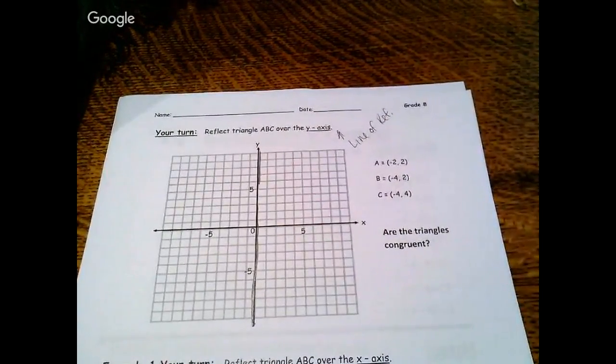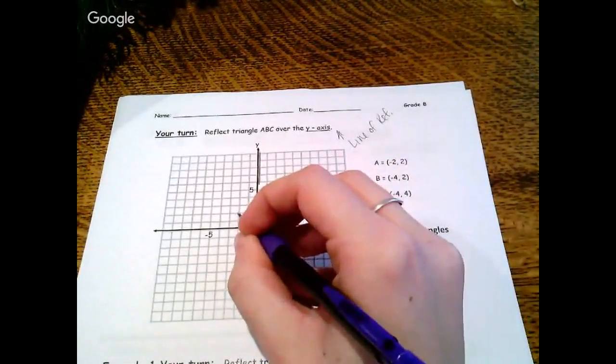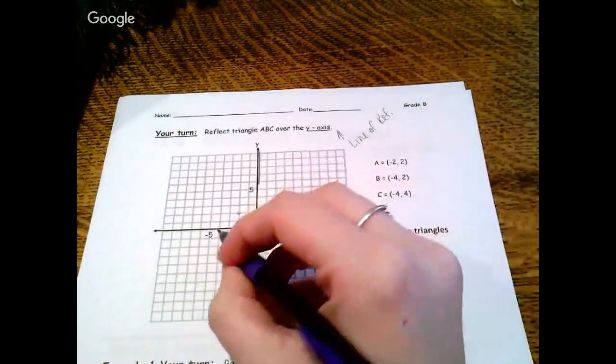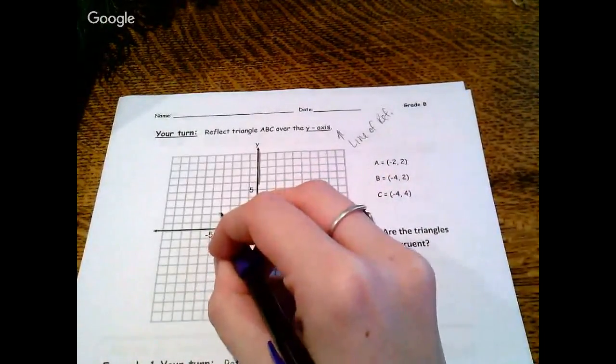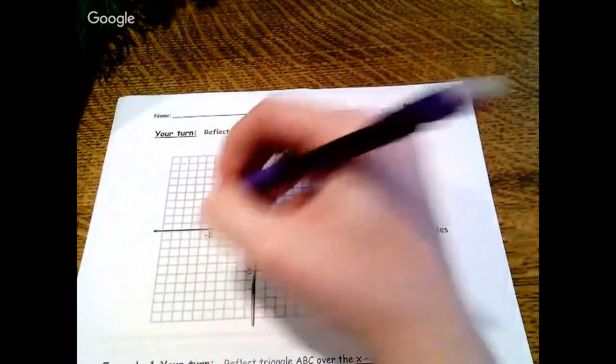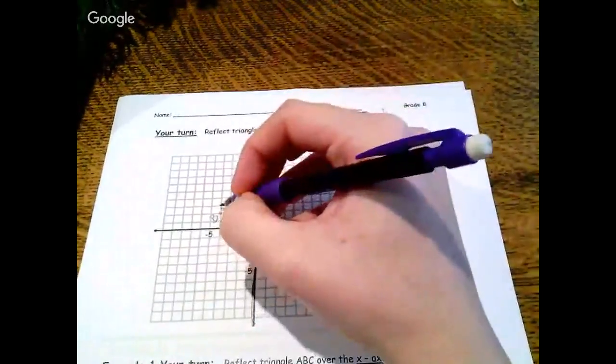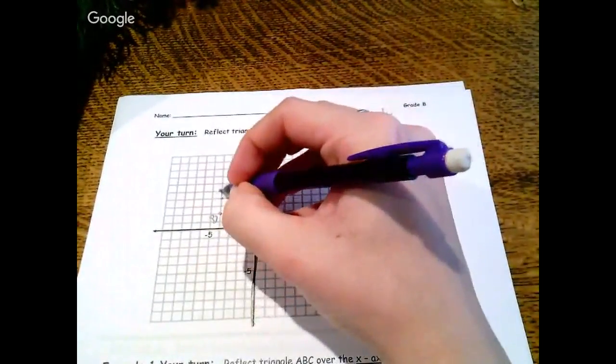All right, now let's plot these points A, B, C. A is -2, 2. B is -4, 2. And as I do this, make sure you write A, B next to those. And then C is -4, 4. So it's going to look like this.